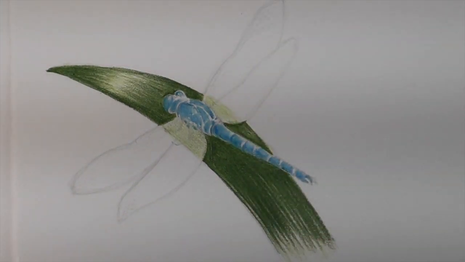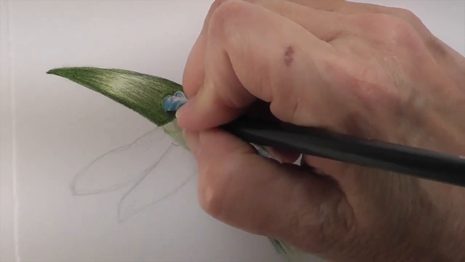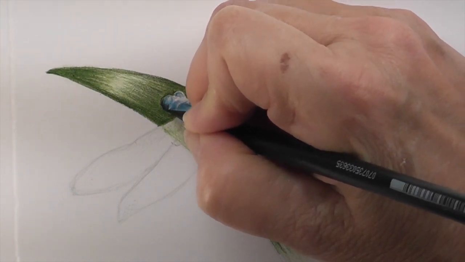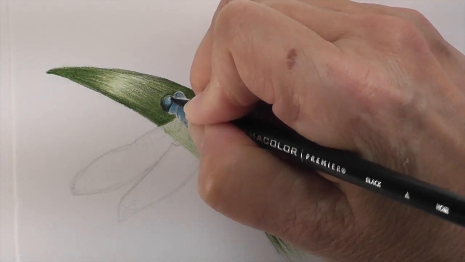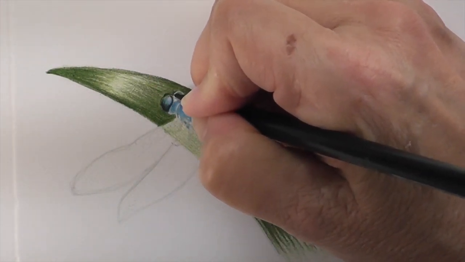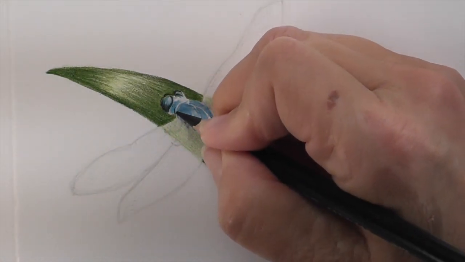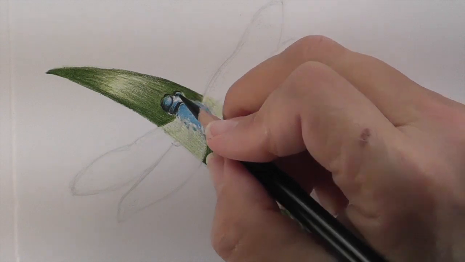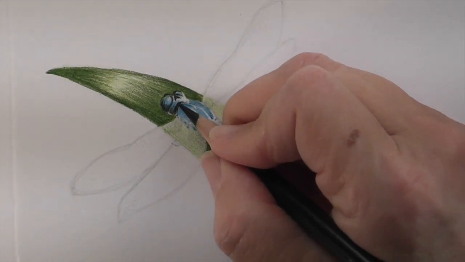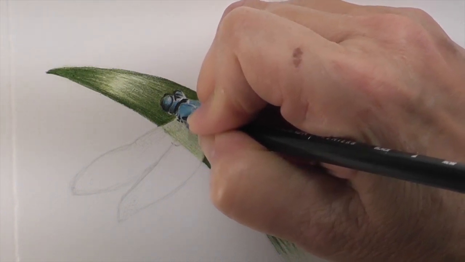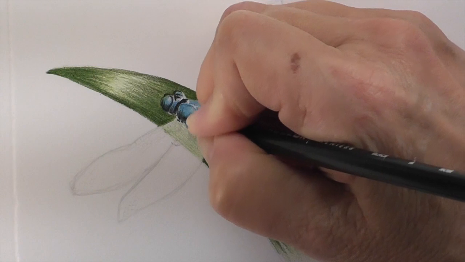All right, and my final step then is to come back with the black and put my darks in, not blending, but letting the black sit on top of the blue and the white. We will not put any color over the top of the black. The black merely serves to, by its strong contrast, help the fine detail to show up, to create very dark shadows that exist on this creature. And we'll also use it to put in the legs.